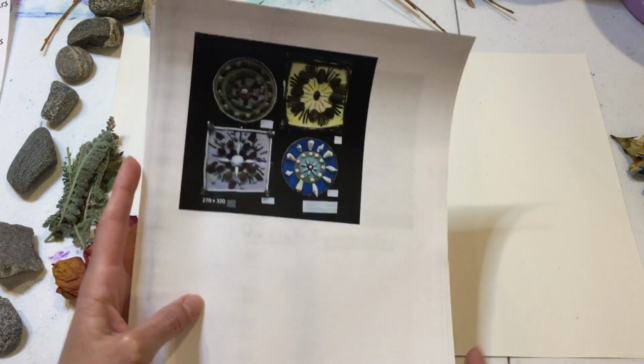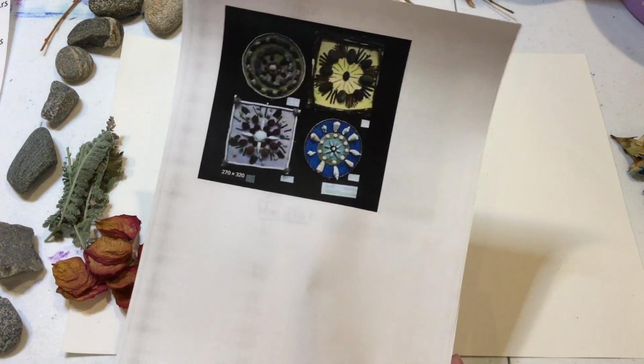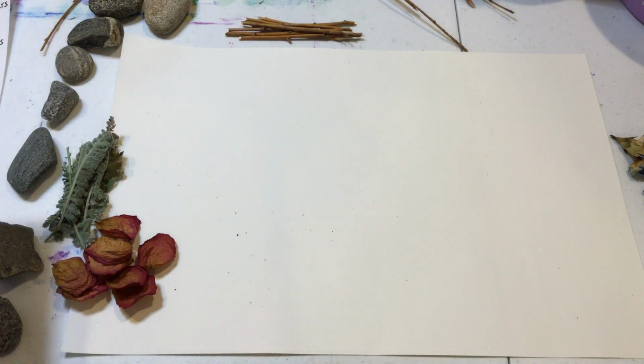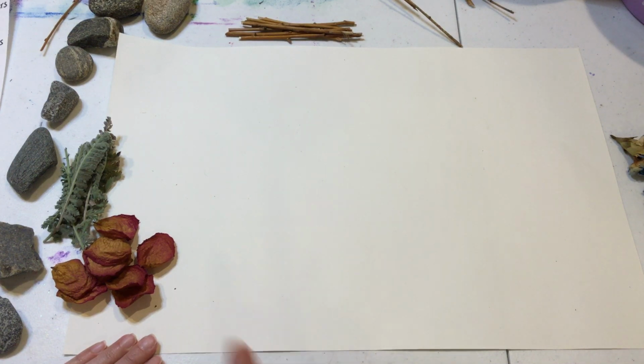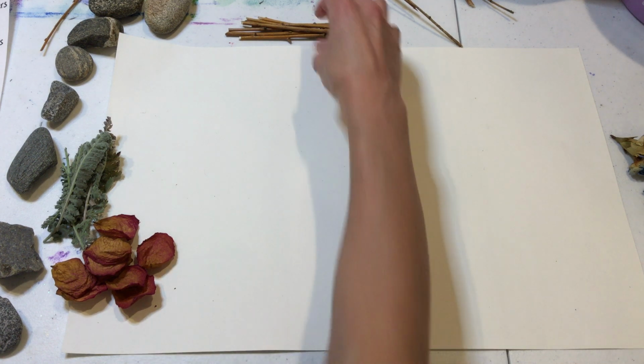So what you want to do first is go outside and take a walk, look around your yard, or take a walk somewhere to start collecting different things in nature that you would like to use. Try to use at least 5 items in your design. You could use a lot more than that.